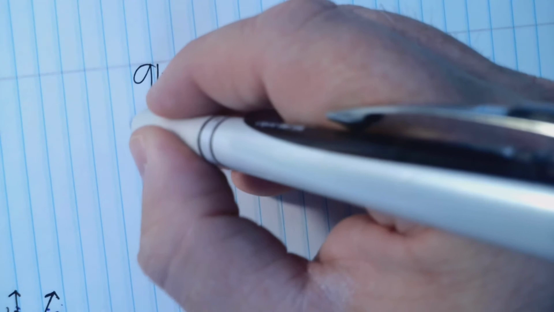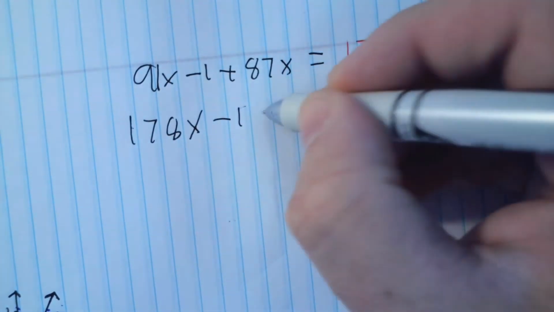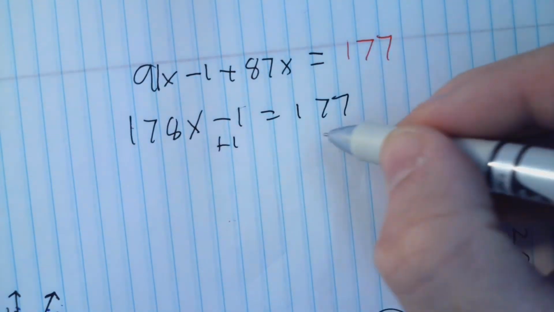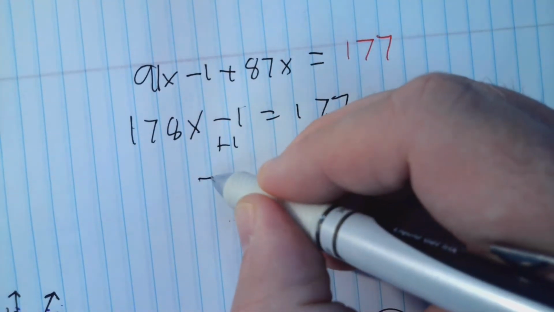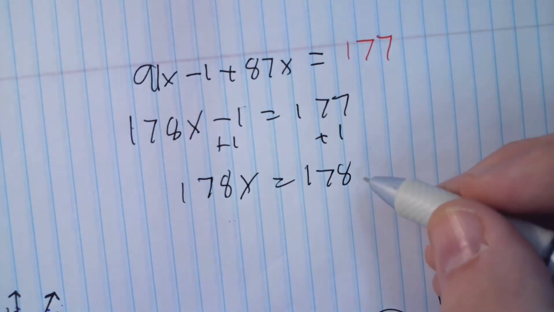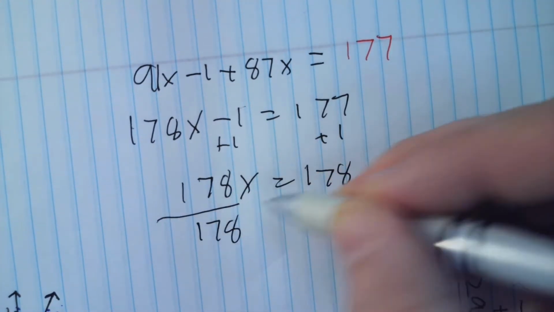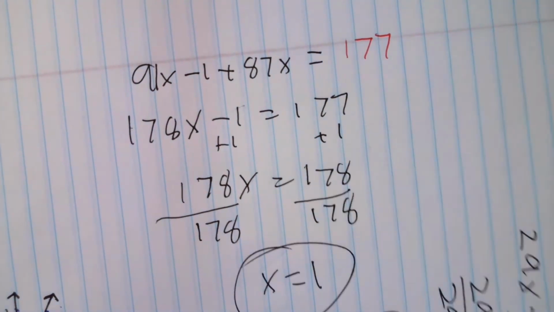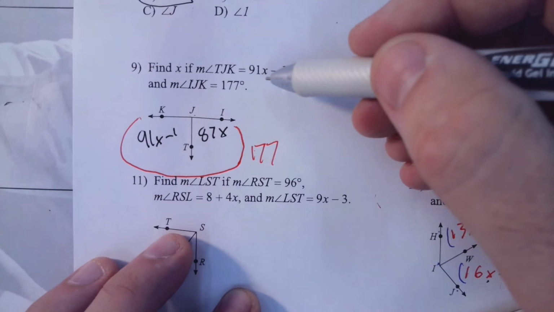That's 8, and then that's going to be 7, and that's going to be 1. Minus 1 equals 177. Add 1, 178 equals 178. Divide by 178. X equals 1.